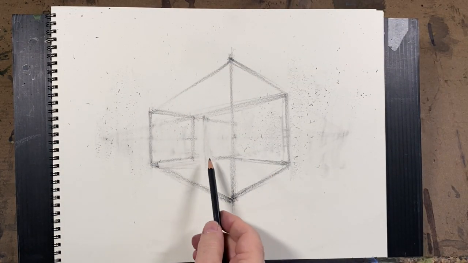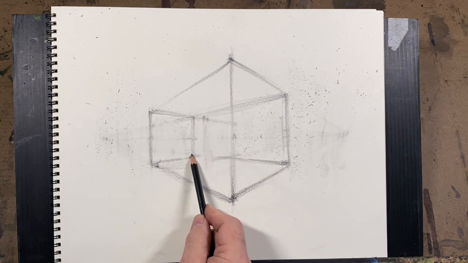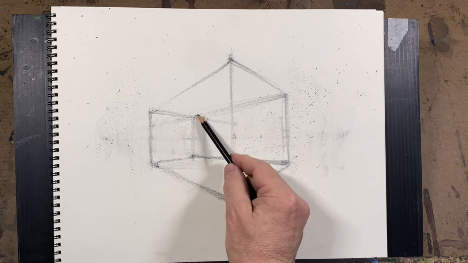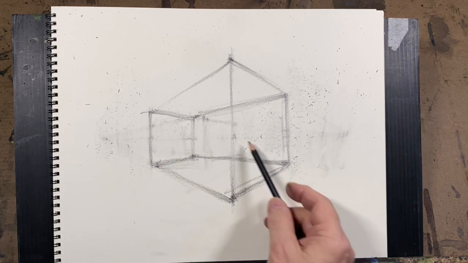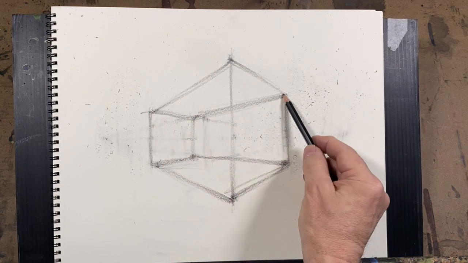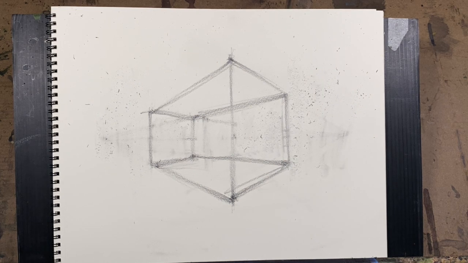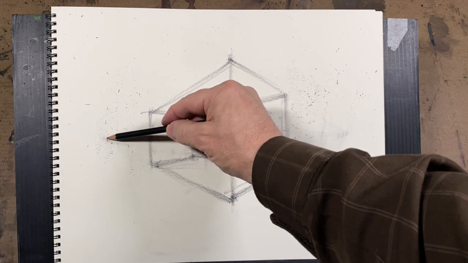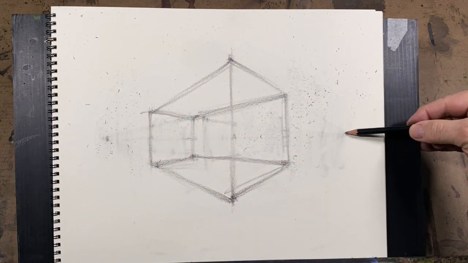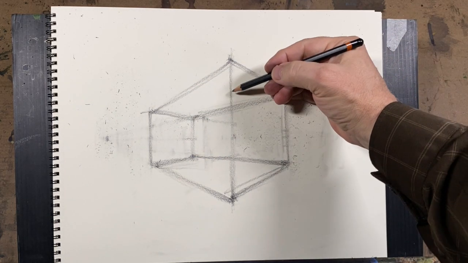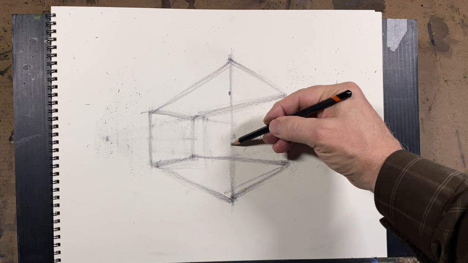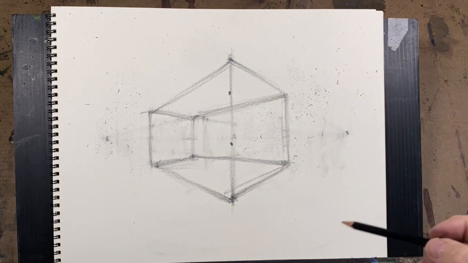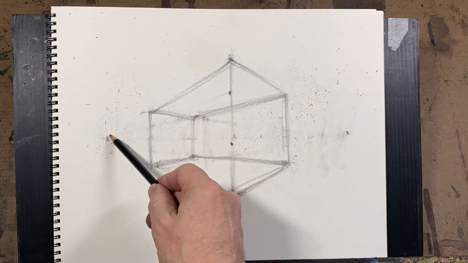And there we have it. This is a convincing three-dimensional rectangle. And you can imagine if we say we wanted to put on some windows or a door. Let's redraw this point. Let's redraw this point. And our windows, this is the topmost edge of the window. And this is the bottommost edge of the window. We draw the lines to our vanishing point.